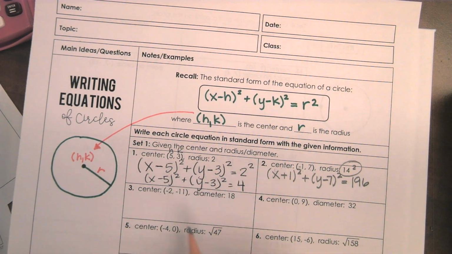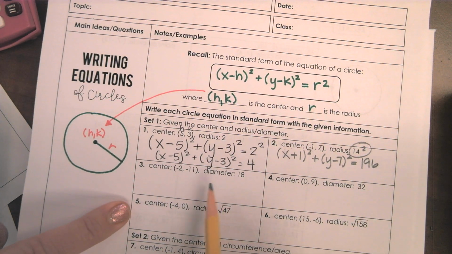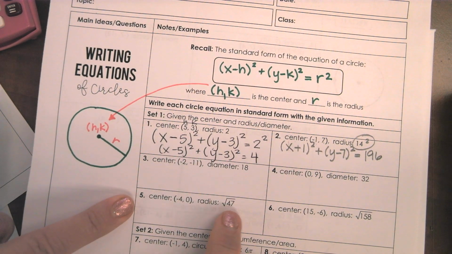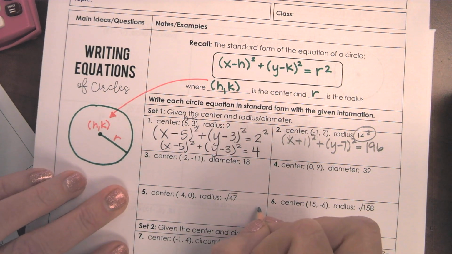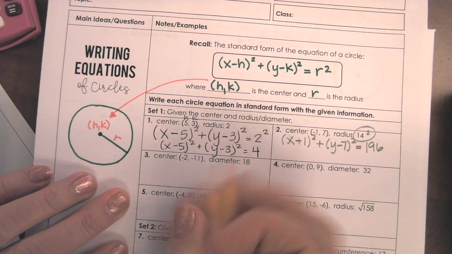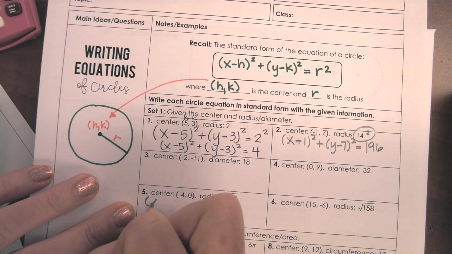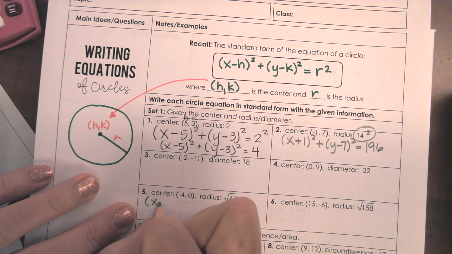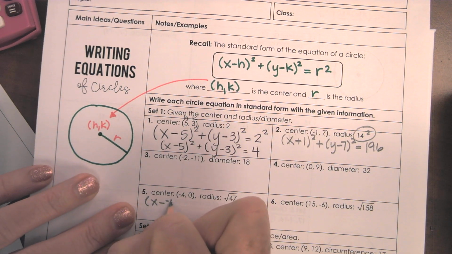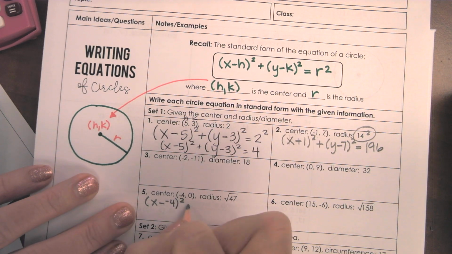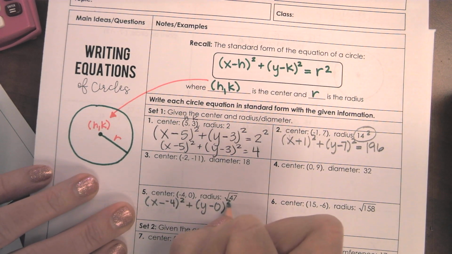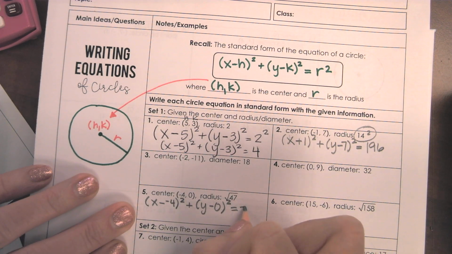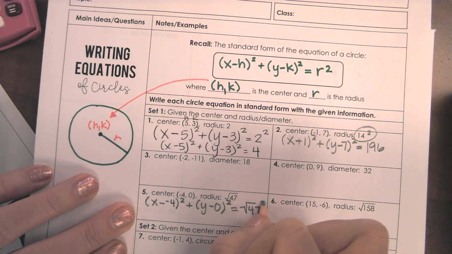I am actually going to skip down and do number 5. You can do number 3 and 4. I'm going to show you what to do with that tricky radical right there. Okay, so I'm actually going to write it all once and then I'll simplify it. So we've got x minus h minus, and remember h is a -4 squared plus y minus 0 squared equals the square root of 47 squared.